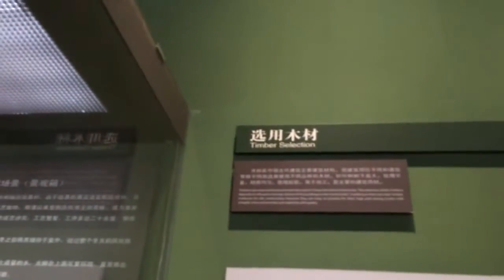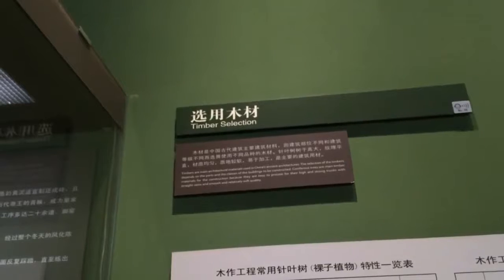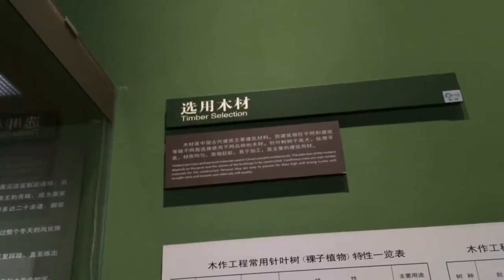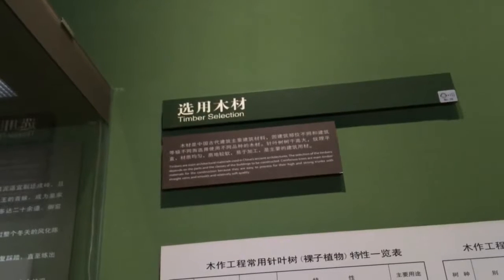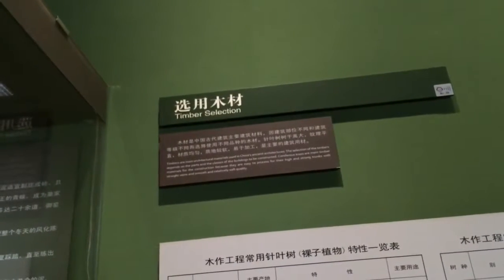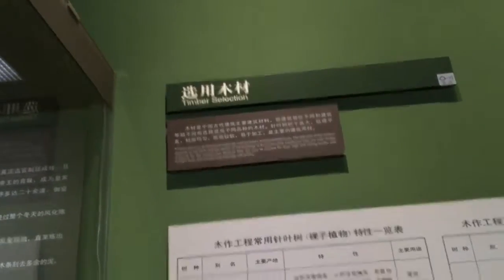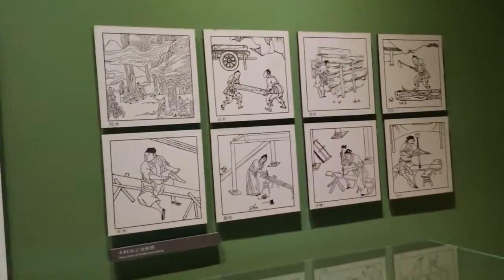Timber selection. Timbers are the main architectural material used in China's ancient architecture. The selection of timbers depends on the parts and classes of the building to be constructed. Coniferous trees are the main timber material for construction because they are easy to process, with high and strong trunks, straight veins, and smooth and relatively soft quality. Table of common timbers, ancient Chinese architecture. Flow chart, timber processing.